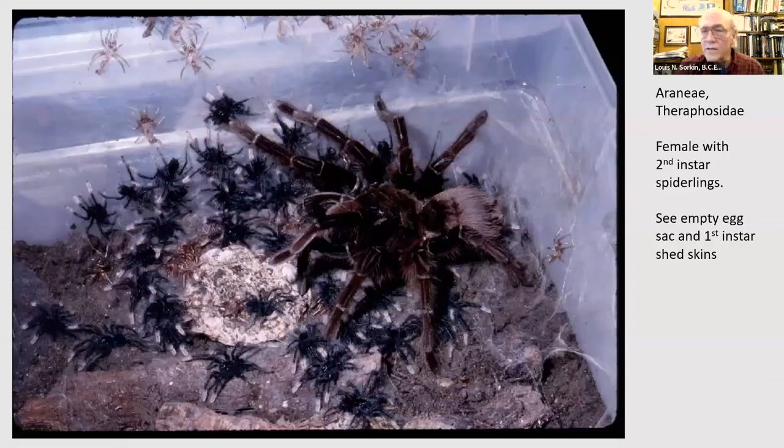A tarantula, these are arthropod spiders. You can see that this is a second instar tarantula spiderling. The first instars came out of the egg, and these are the shed skins. You could see that also the young don't really look like the adult female at this point in their life.